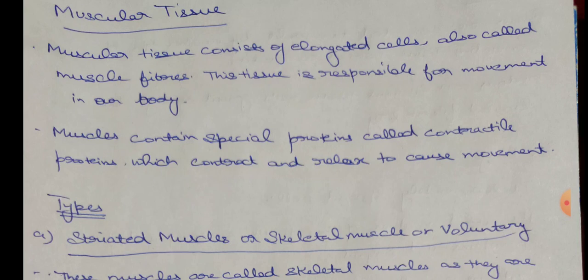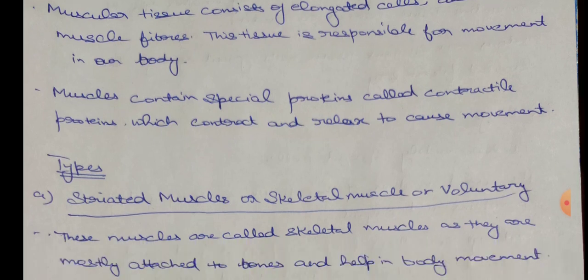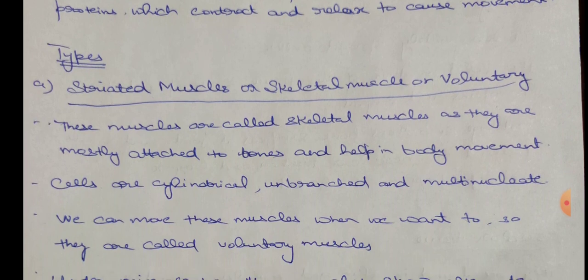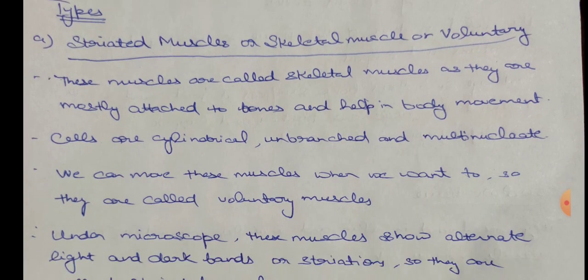So, these muscular tissues are of three types. Okay. Now, we will be studying the types. They are of three types. First is striated muscles, skeletal muscles or voluntary muscles. Same, all the three are same. Now, let us take a look at the first one, striated muscles or skeletal muscles or voluntary muscles.